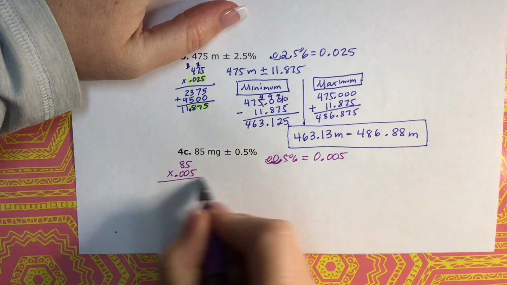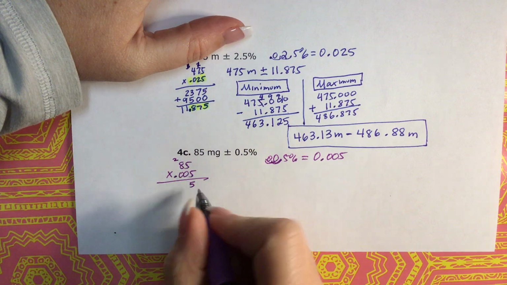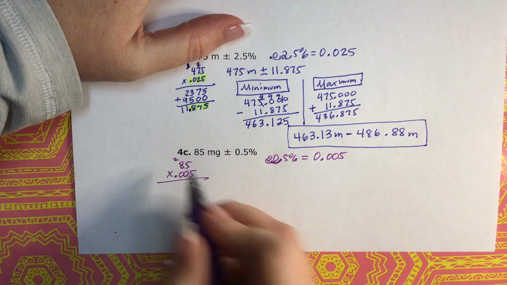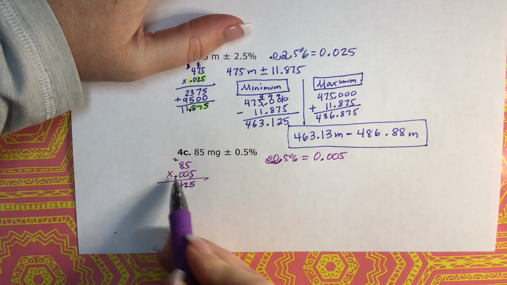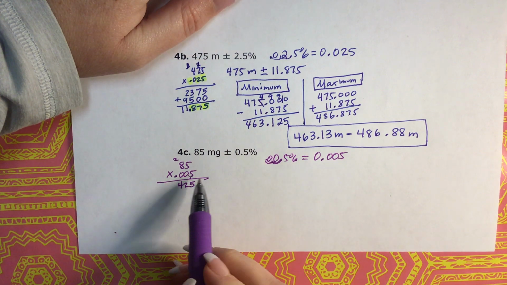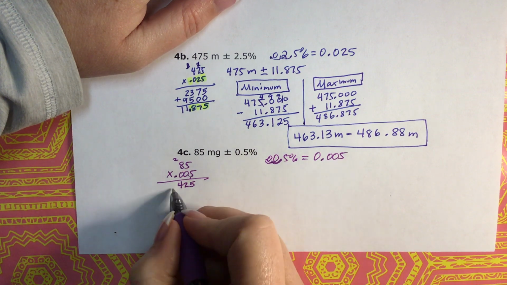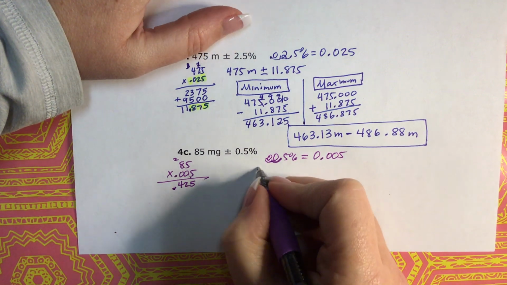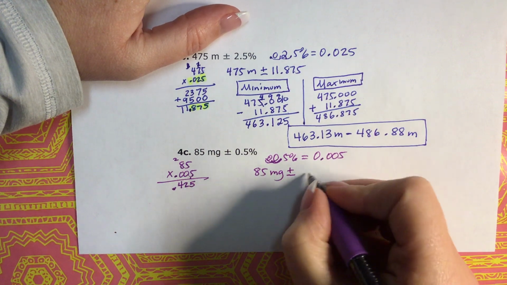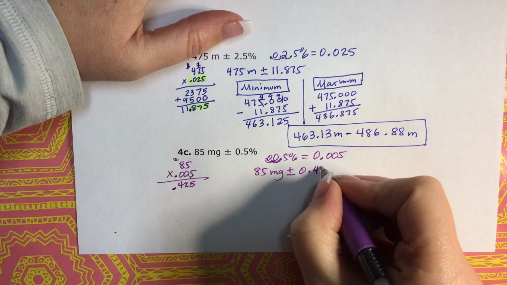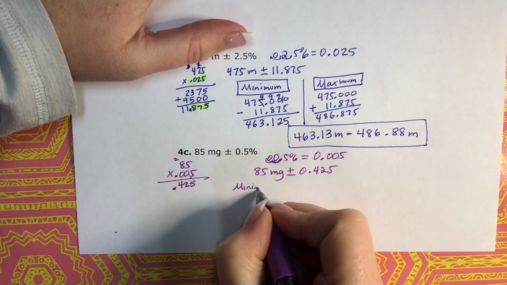I'm actually just going to go 85 times 0.005. 5 times 5 is 25. Write the 5, carry the 2. 5 times 8 is 40, plus 2 is 42. Then that's 0, so that's not really going to do anything. So then we just count up the decimal places, 1, 2, 3, 1, 2, 3. This is where we put the decimal. So we're really going 85 milligrams plus or minus 0.425.